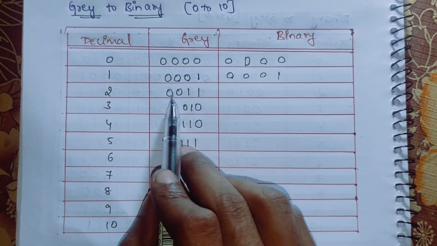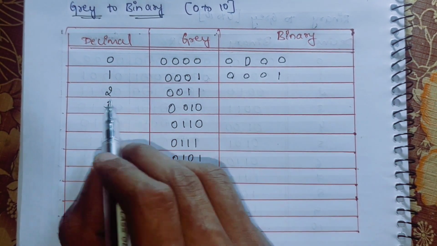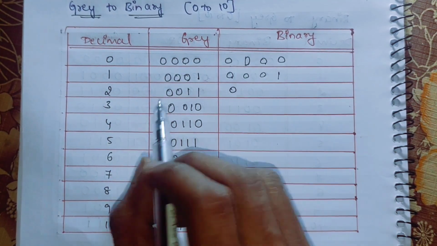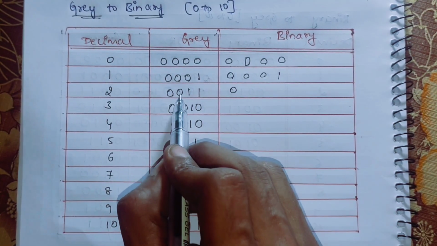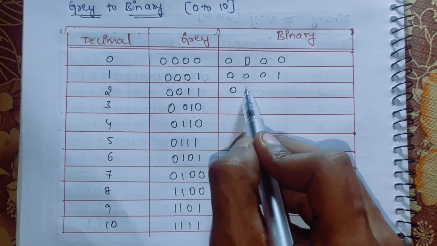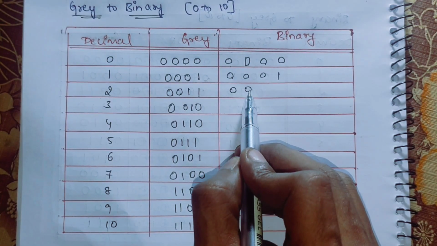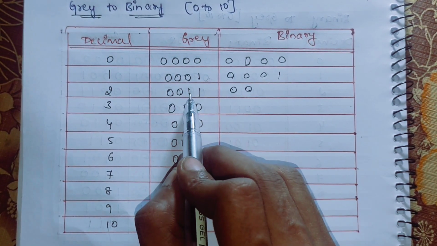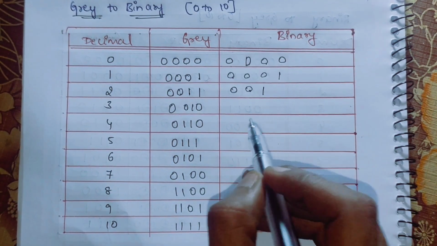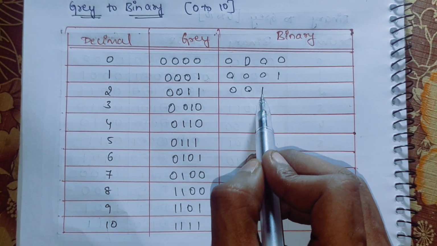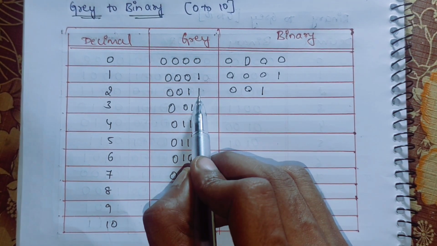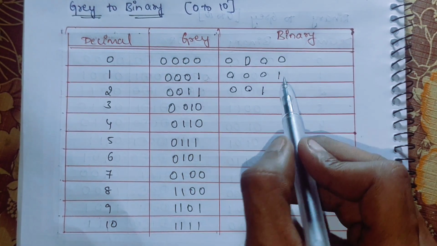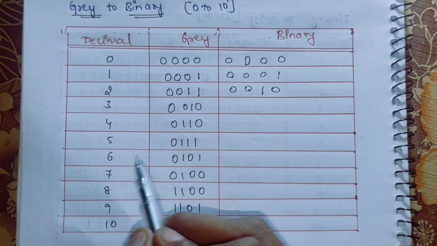Then let's write for 2. Let's write 0 here. 0 XOR with this 0, what do we get? 0. Then the second result with the third number of the gray. 0 XOR with 1, it is 1. Then the third result with the fourth value of the gray. 1 XOR with 1 is 0.